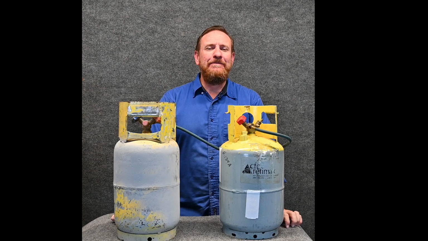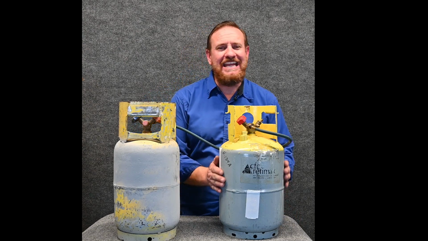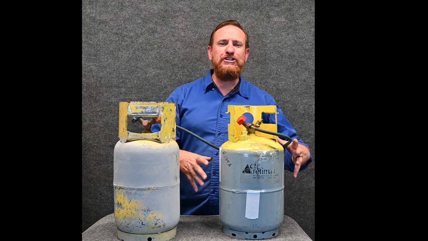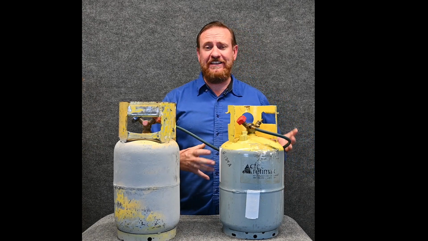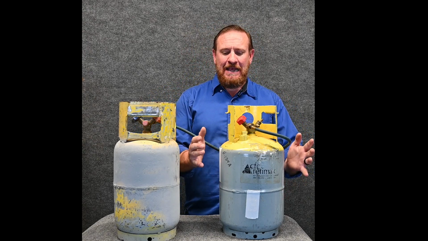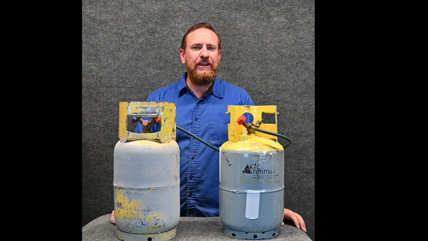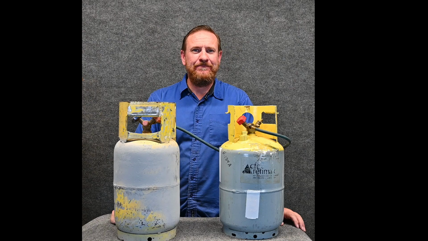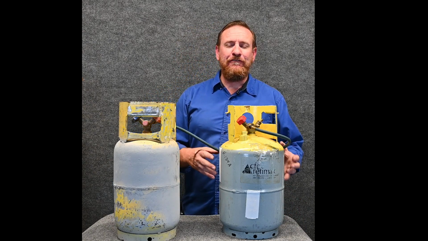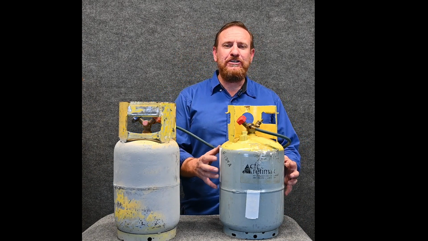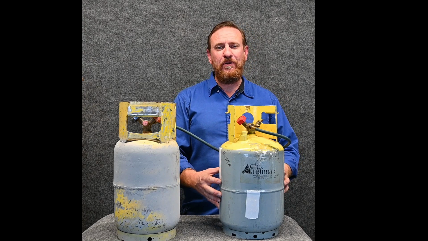So let's think about something a little different. What about if I was to heat this tank up? I was to submerge it in hot water or warm water, which is a safe way of raising the temperature of the tank. Now I was to increase the temperature of this tank. Now what do you think would happen? The answer is refrigerant migration. The temperature of this tank would increase, also the pressure would increase.